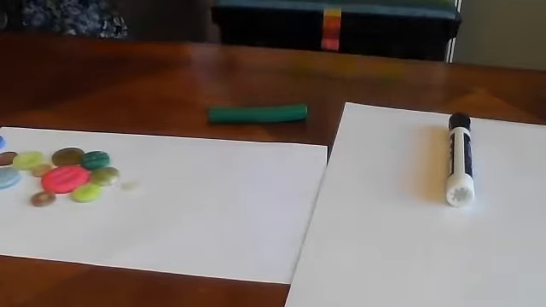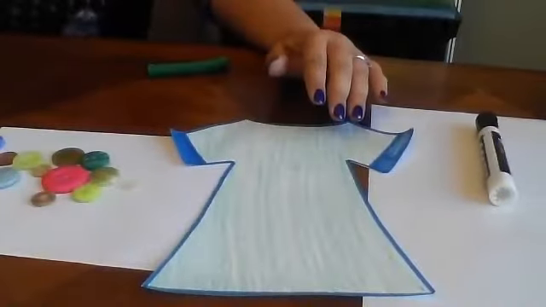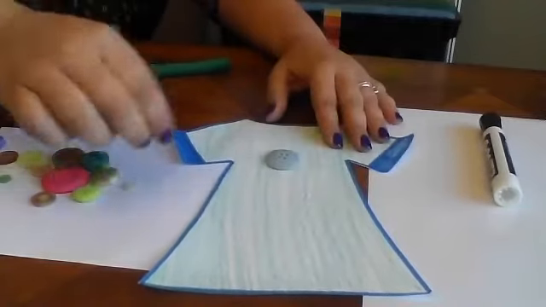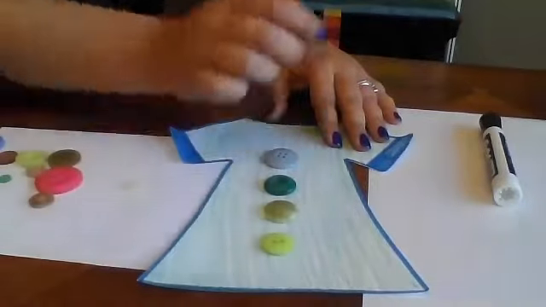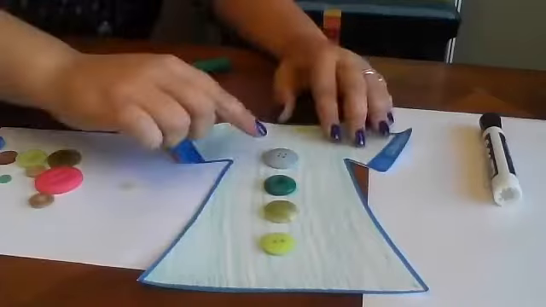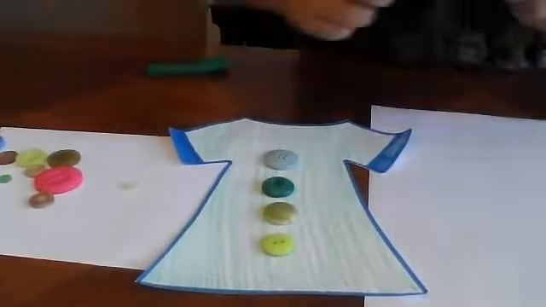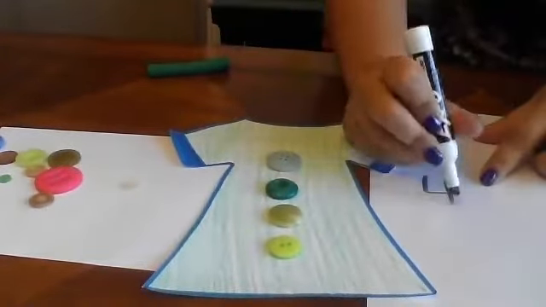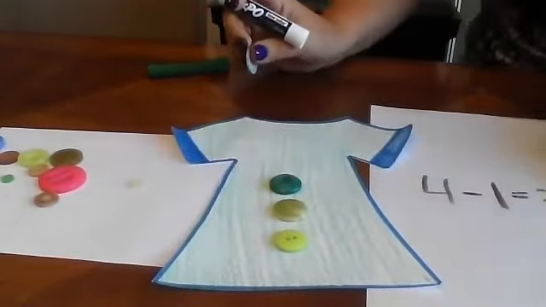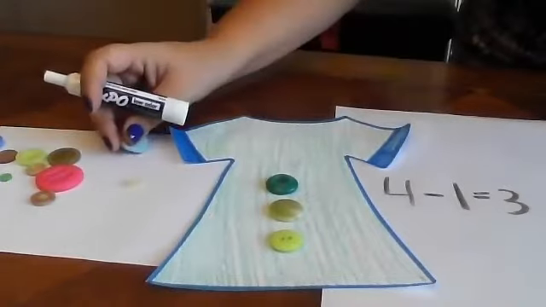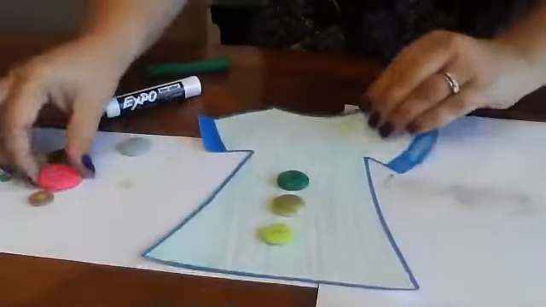So if you want, you can draw a shirt just like Pete the Cat's shirt, just like I made. You can start with 4 buttons. If you don't have real buttons, you can cut circles out of paper. So I can start with 4 buttons, and I can make my own subtraction problems. So I can say 4 buttons, take away 1 button equals 3 buttons. I can do it that way. Or if you're ready for bigger numbers, you can put even more buttons on.